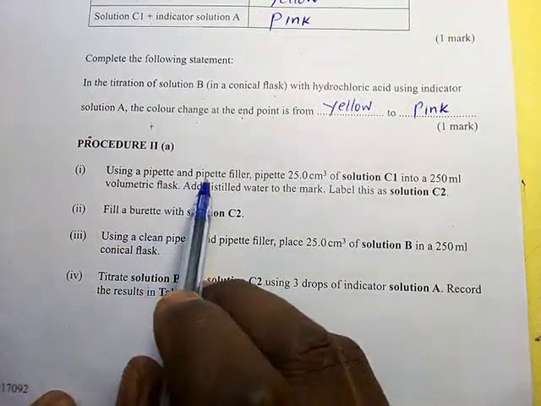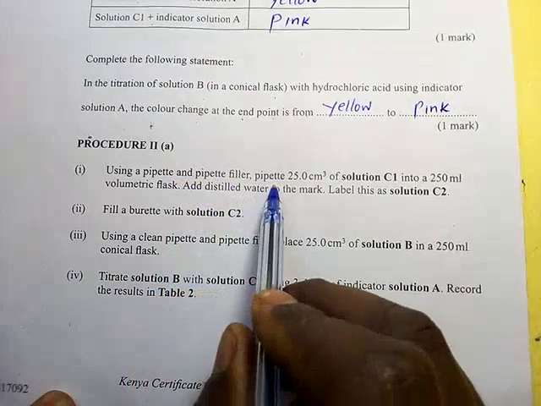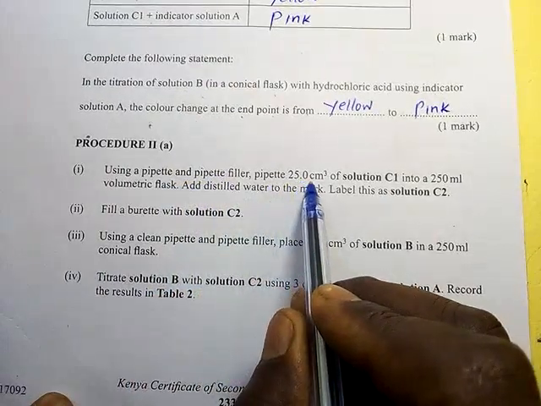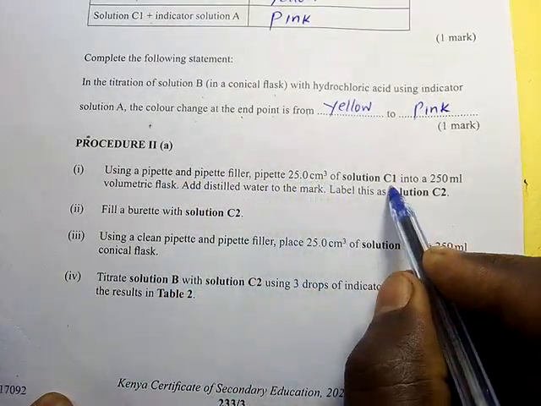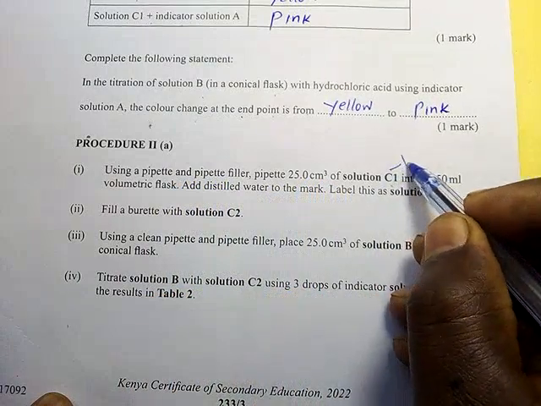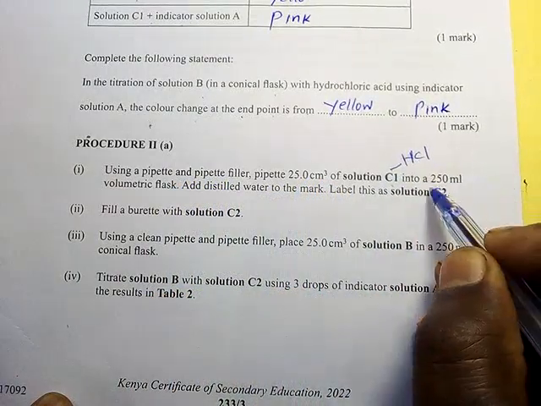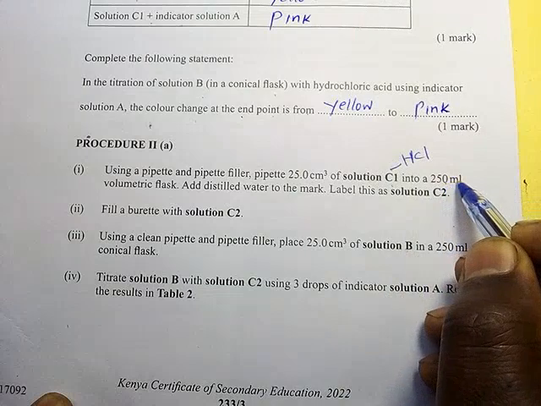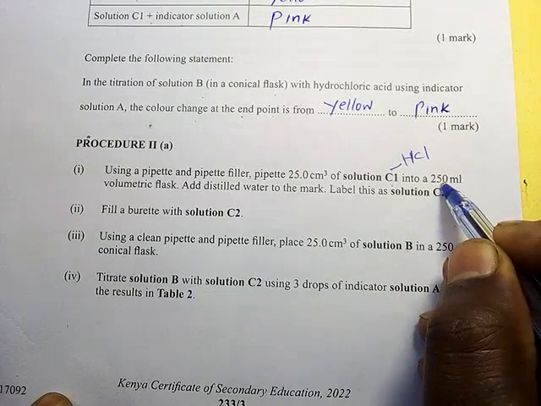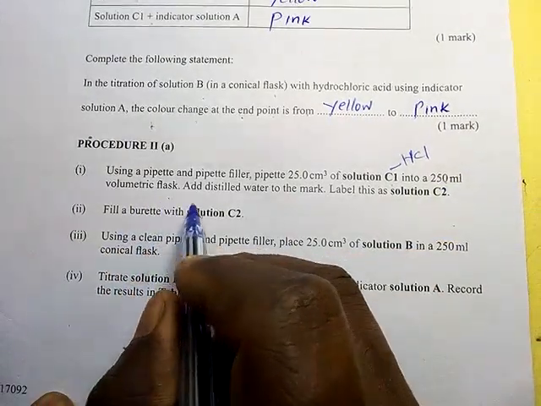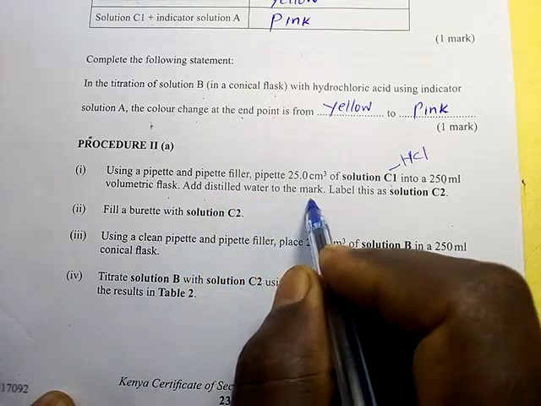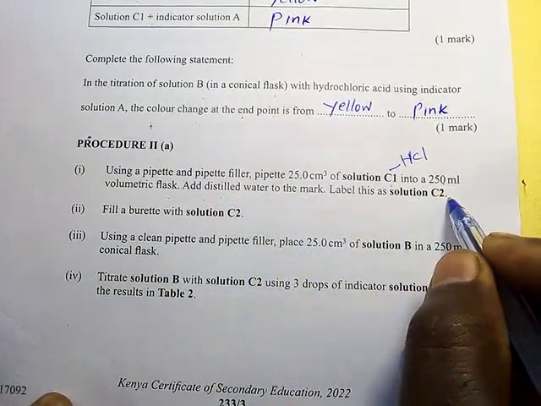Using a pipette and a pipette filler, pipette 25 cm cube of solution C1. C1, remember, is an acid, HCl. You should know that. Put it into a 250 ml volumetric flask. Add distilled water to the mark. Label this solution C2.